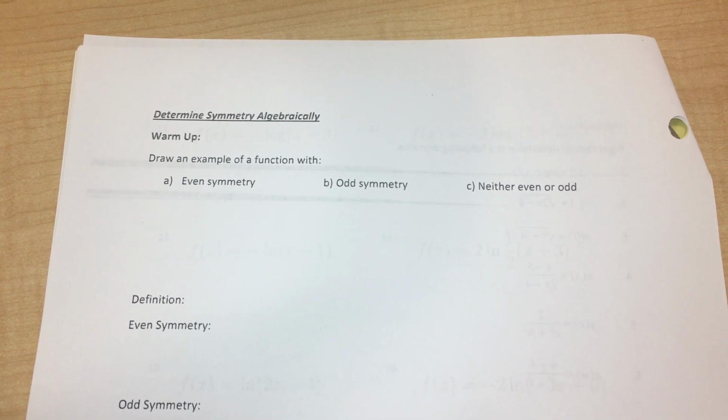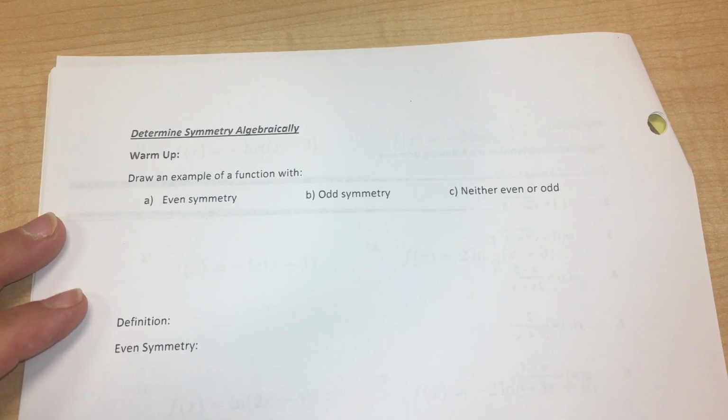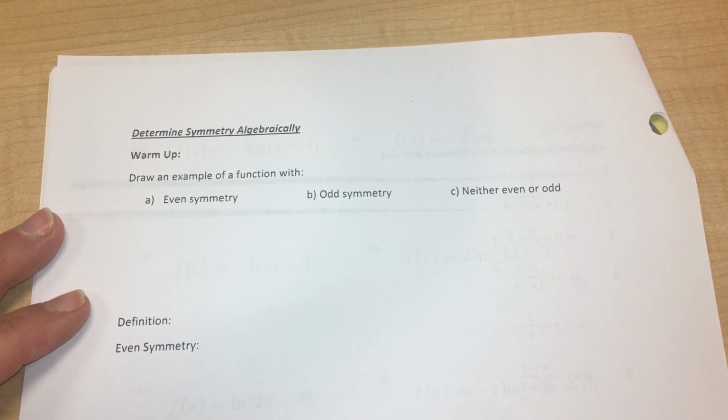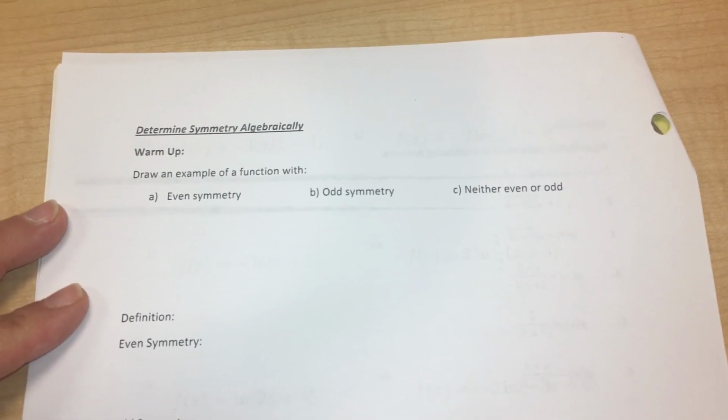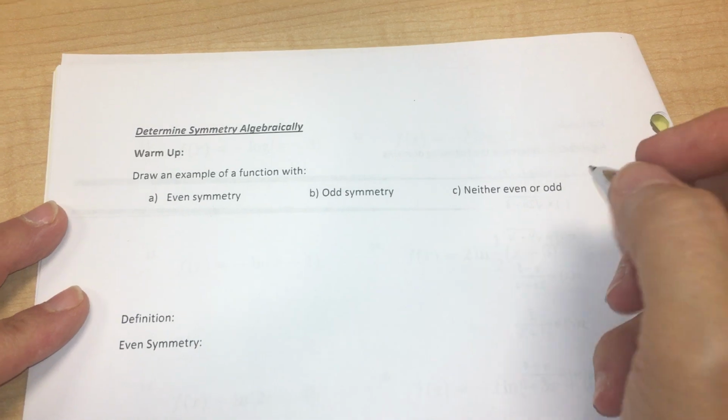This is a video that's going to show you how to determine if a function has even or odd symmetry algebraically without producing a graph. But before we get into that, let's just review what even and odd symmetry does look like.